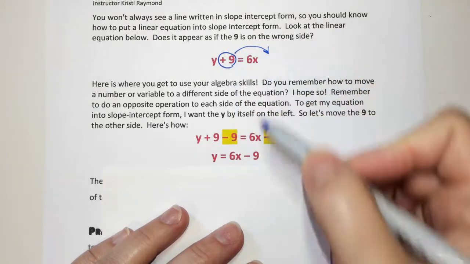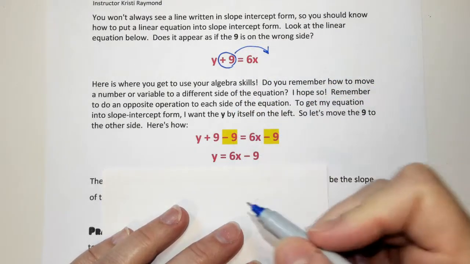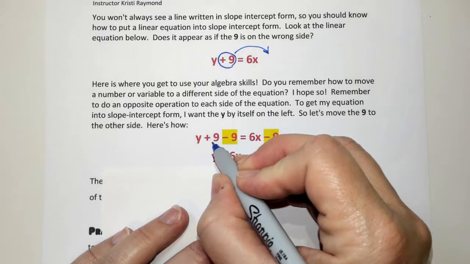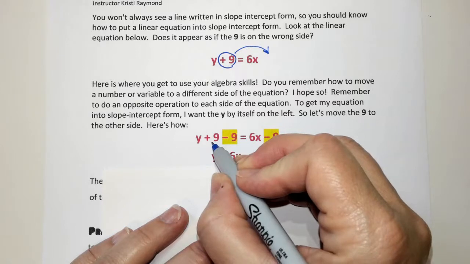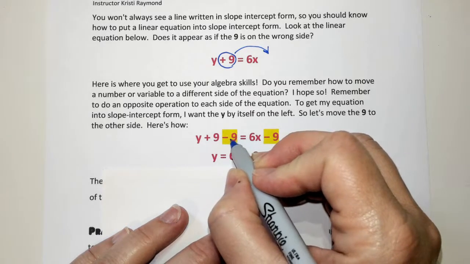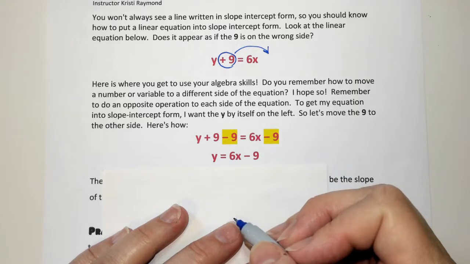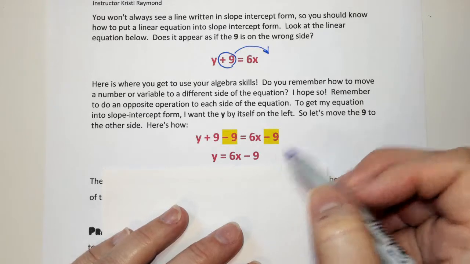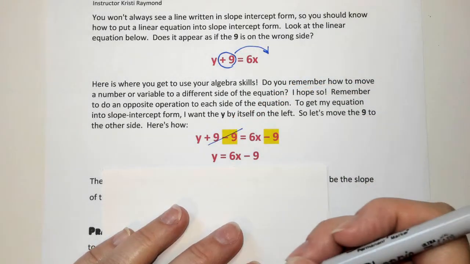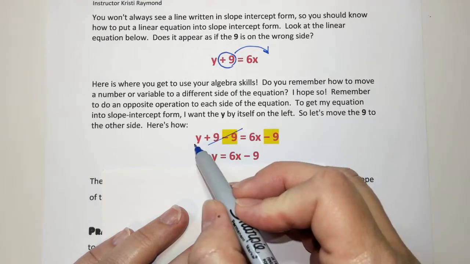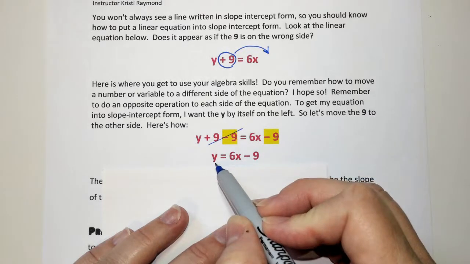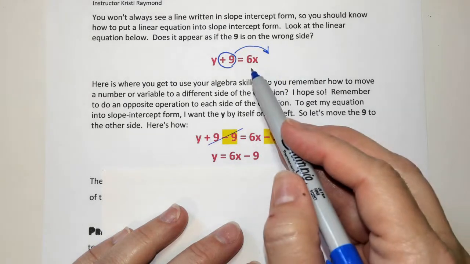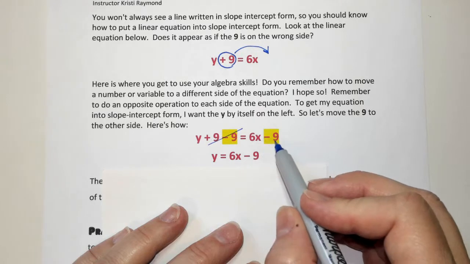You can't just move this all by itself, right? You can't just move things whenever you want. You've got to strategically think about it. So if I have a plus 9 on one side, then the opposite operation is a negative 9. Subtract 9 on this side. And remember, what you do to the left, you must do to the right. So subtract 9 from the right side. This is going to allow these to cancel, negative 9 and plus 9. And now, suddenly, I'm left with just y by itself on the left of the equal sign. On the right side, rather than having just 6x, I now have 6x minus 9.